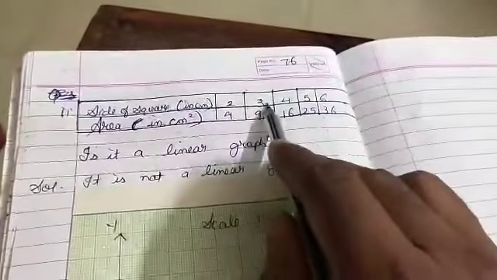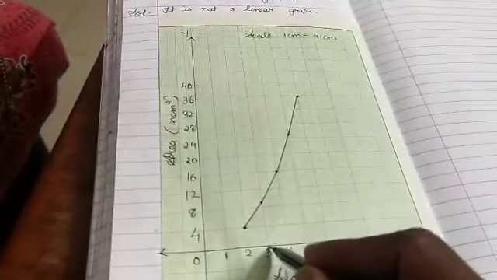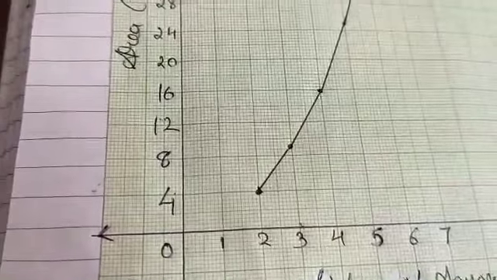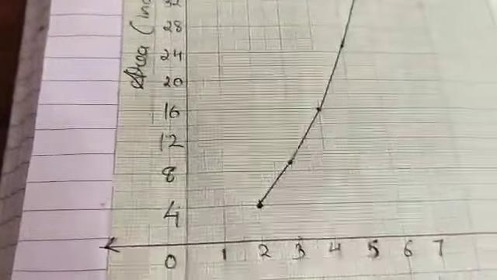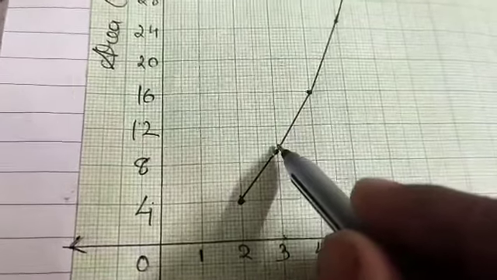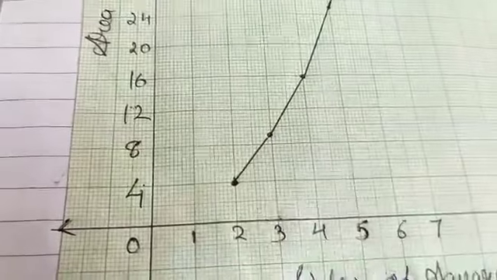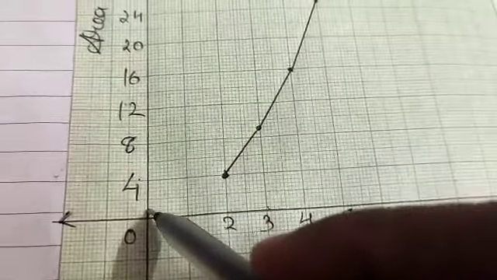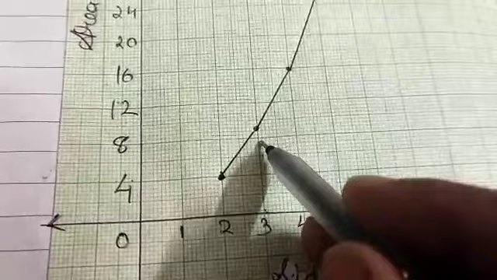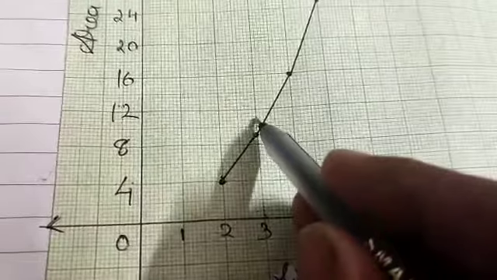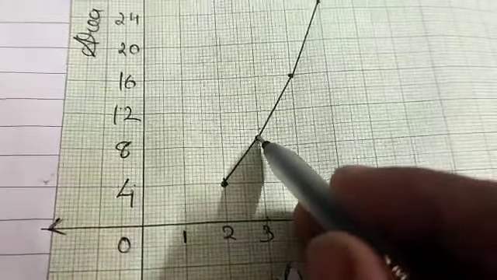Then if the side of a square is 3, the area is 9. 9 means, see here, where the point 9 will come. Each 2.5 boxes is 1 unit, 1 centimeter you can say, and here 1 centimeter equals 4 centimeter. So here 1, 2 and 2.5, the point will come over here, because here it is 10, here it is 11 and here it is 12, so 9 will come over here.